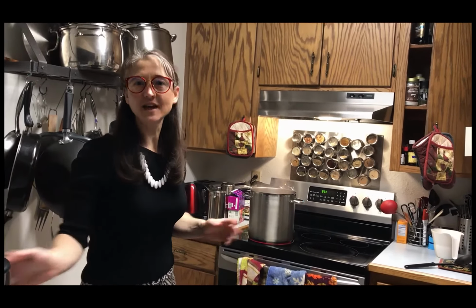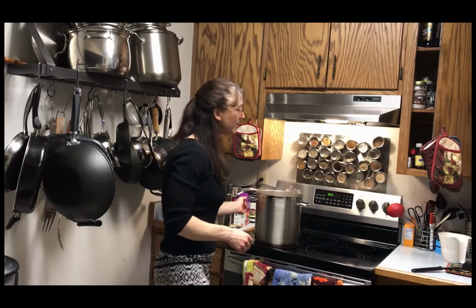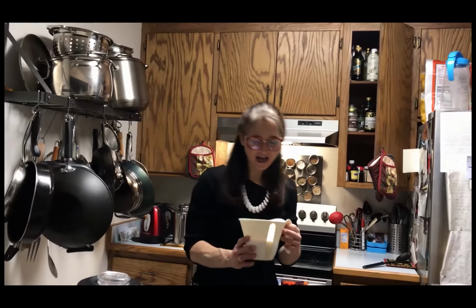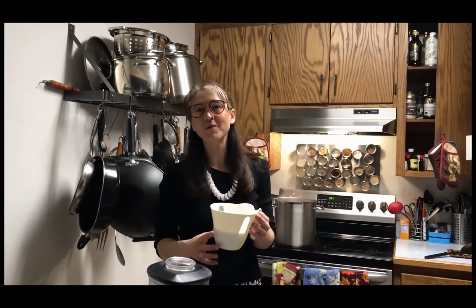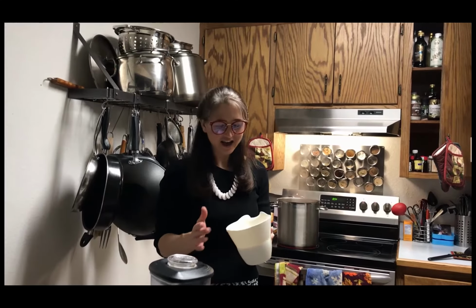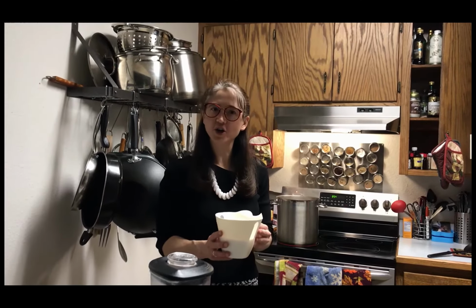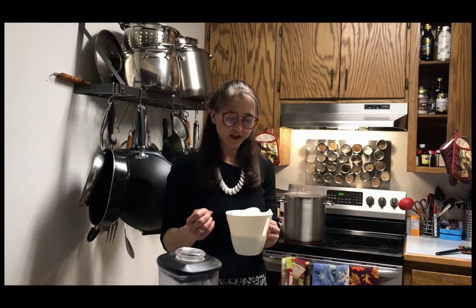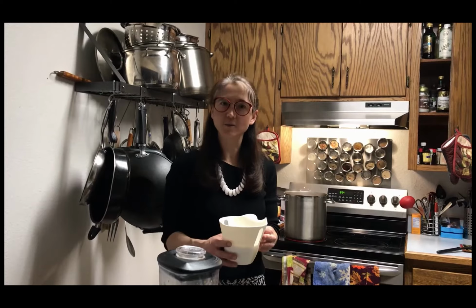And then once it does come back to a boil, I have measured out 2 cups of sugar. I like to buy sugar in bulk from our food co-op downtown, Big Hollow, if you haven't been there. And then it's more of a raw sugar. It's not entirely the thick crystals, but it's a little less refined than some sugars.